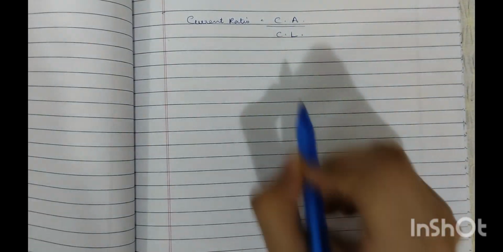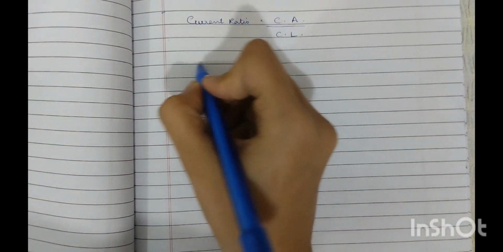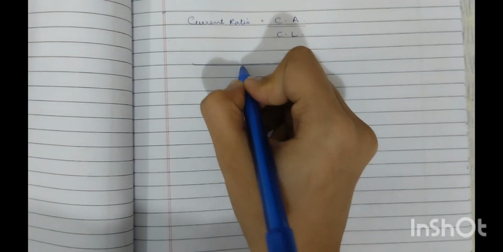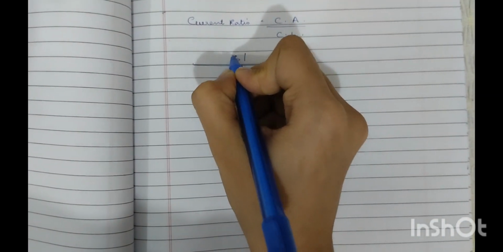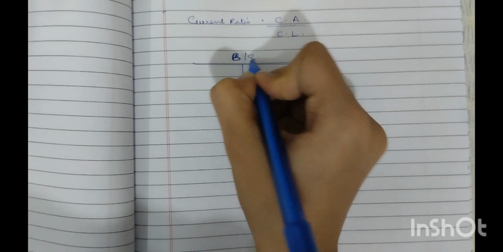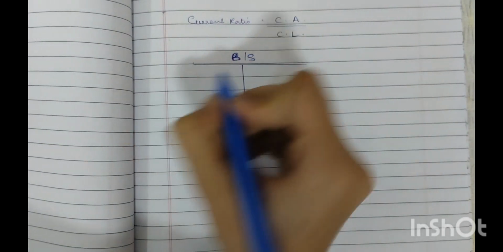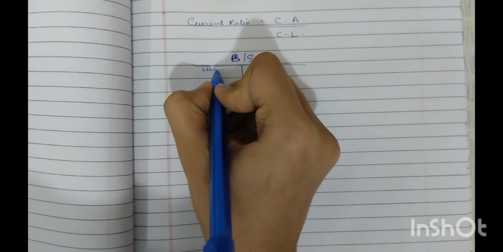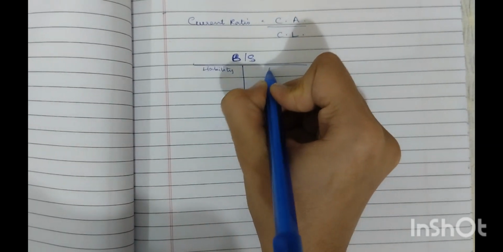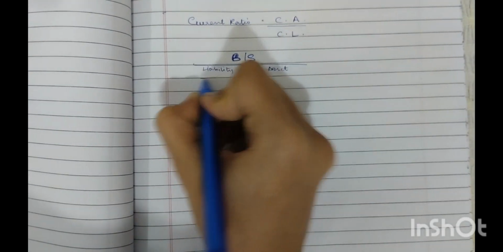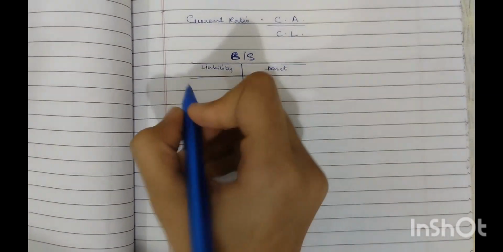Now, from the list of given items, let's just draw a mini balance sheet to get things more clear. Right, so mainly, if we call this the liability side and the asset side, there are three main categories of items that come on both these sides.